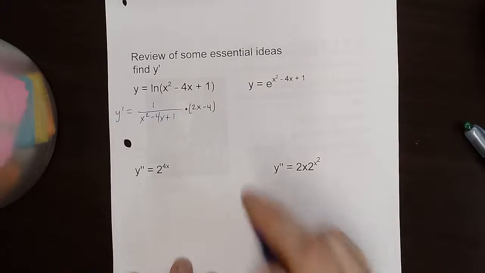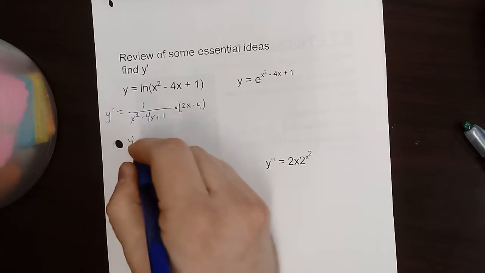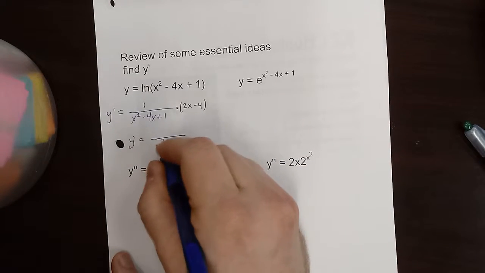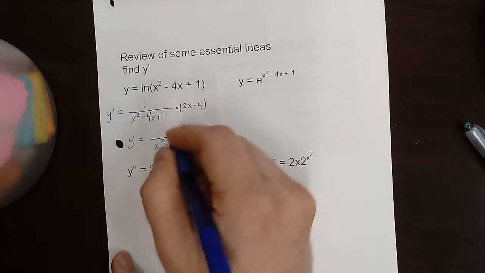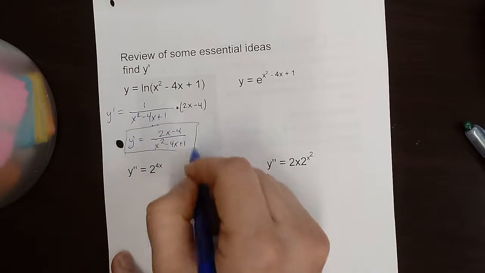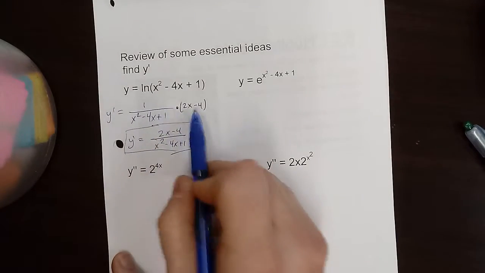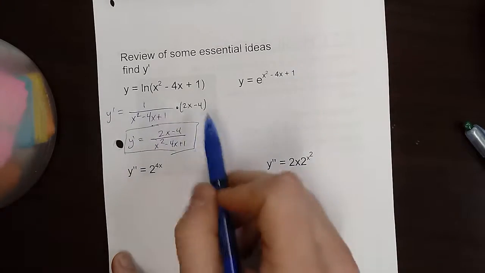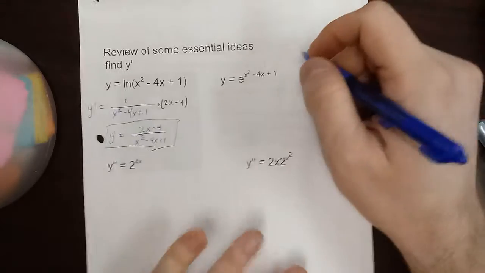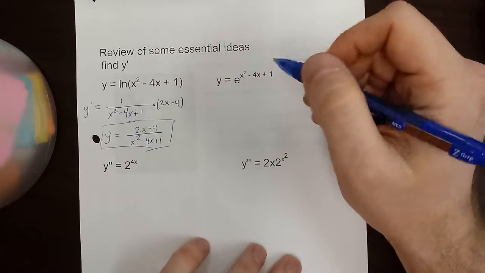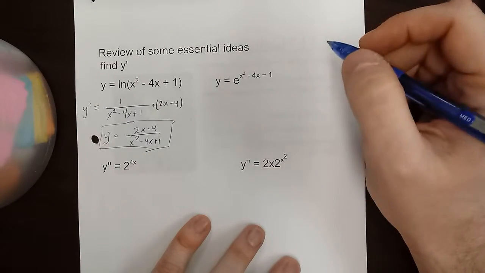I don't normally write it like that. What I like to do is say y prime is equal to, and then I'll write out the x squared minus 4x plus 1, and on the top I'll write the 2x minus 4. This is the traditional way you're going to see this. Almost no one is going to write it like that as an answer on a multiple choice question or anything like that. So just get used to that. I just wanted to review a couple of older ideas that we need moving forward.